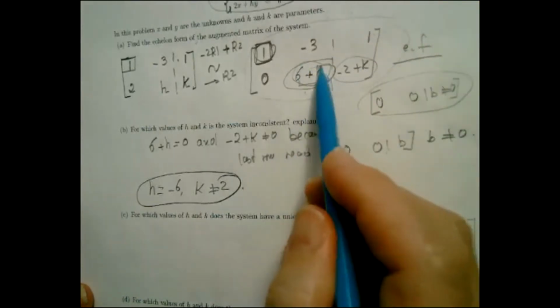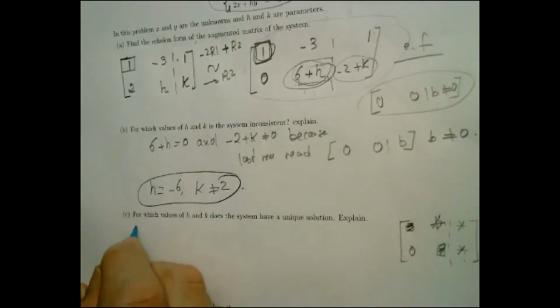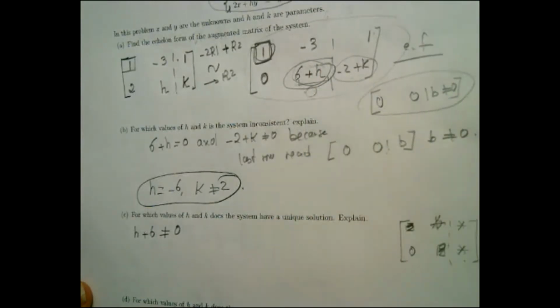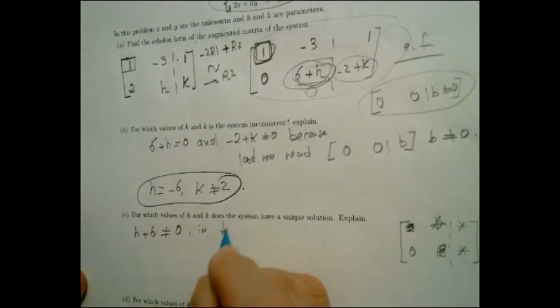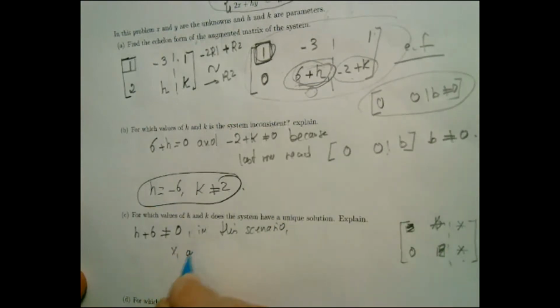So to have a leading entry here so I can solve for X2, I need H plus 6 to be different from 0. Otherwise, I will have 0 here. In this scenario, both variables, X and Y, will be basic.